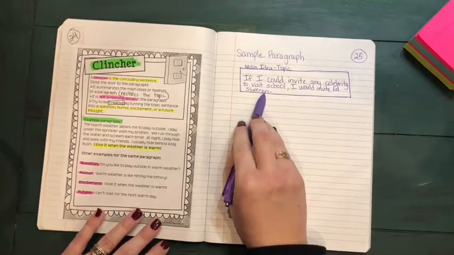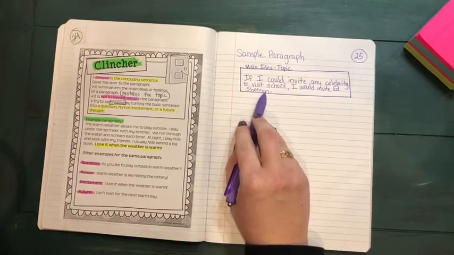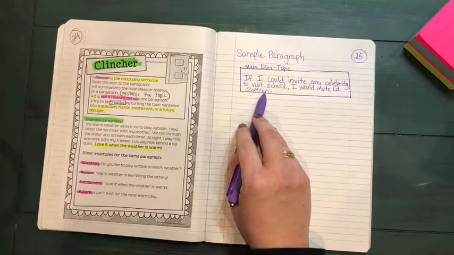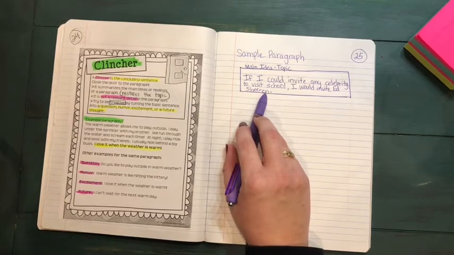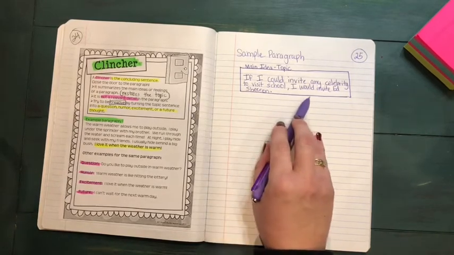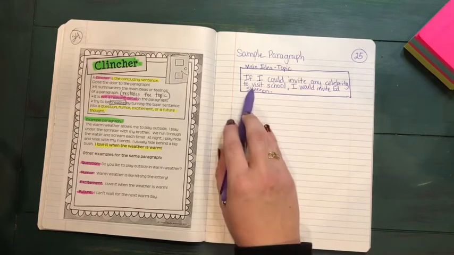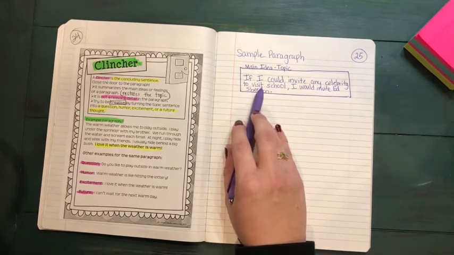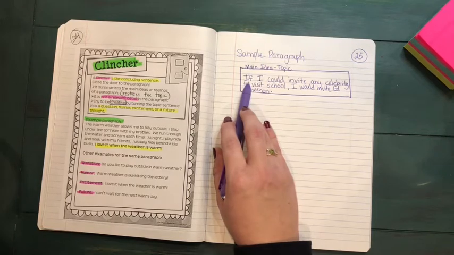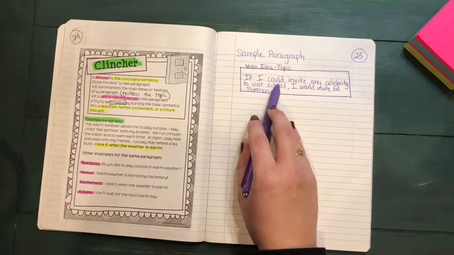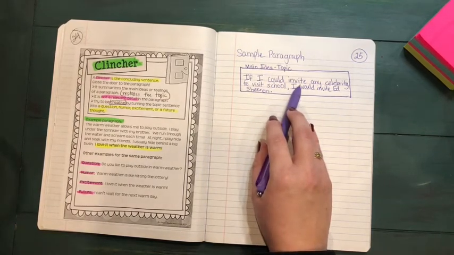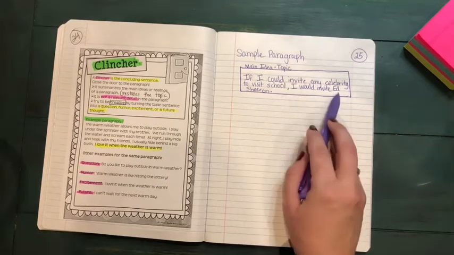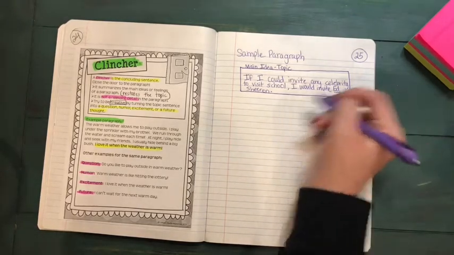So remember, this is not your own thinking right now. You're writing down exactly what Mrs. Ling is writing, so you have a sample of what you will do when we're done. So our main idea is placed in the prompt box. So the prompt that we're being asked is, if I could invite anyone to school, who would I invite? And then I'm going to then tell why. So I have my statement, including the person who I would invite to school.